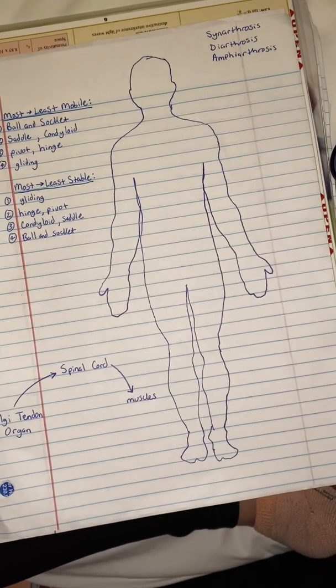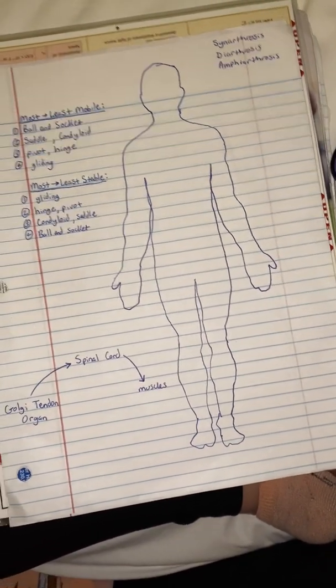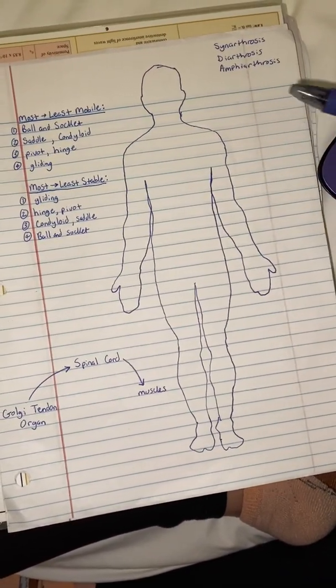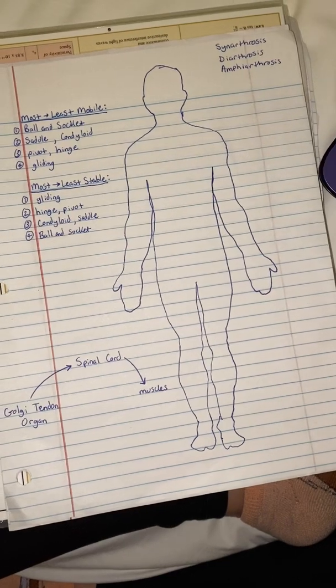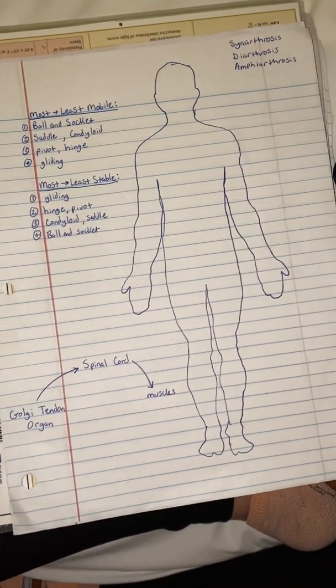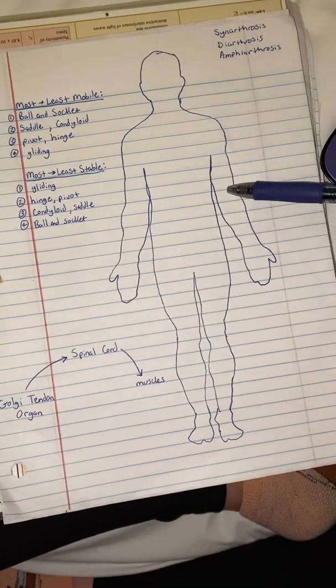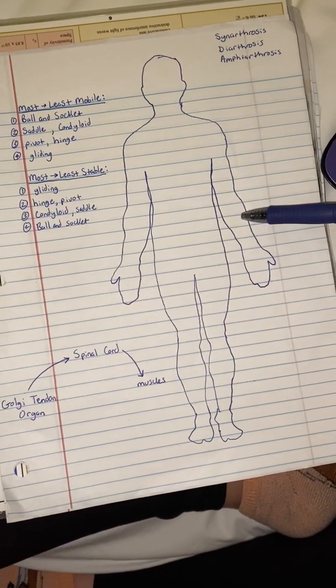So the hinge joints, such as the ulnohumeral and interphalangeal joints, the elbow right here, have strong collateral ligaments that restrict them to hinge-like movement, which makes them uniaxial. Pivot joints, such as the proximal and distal radio-ulnar joints, are also uniaxial.